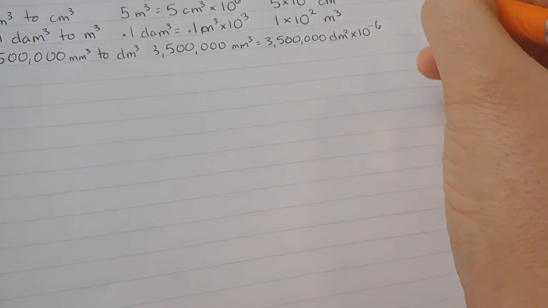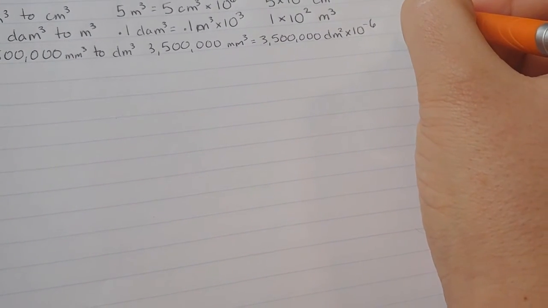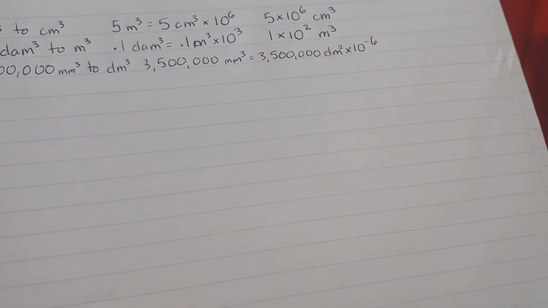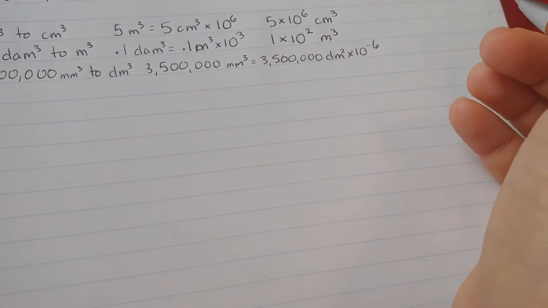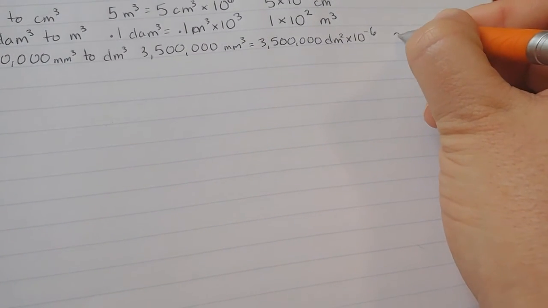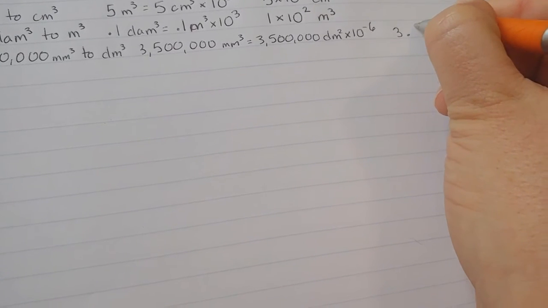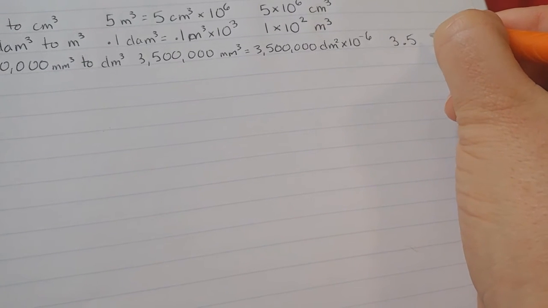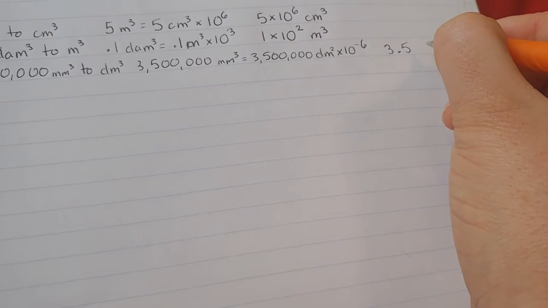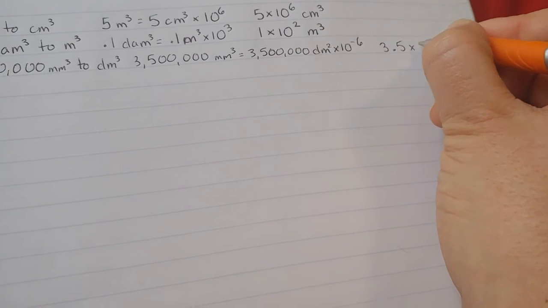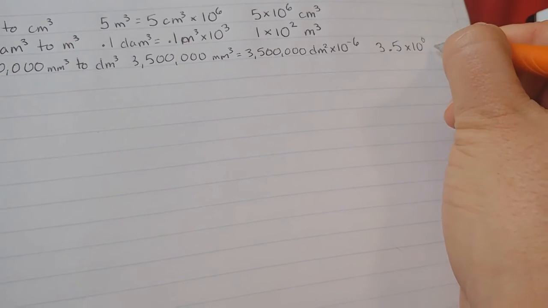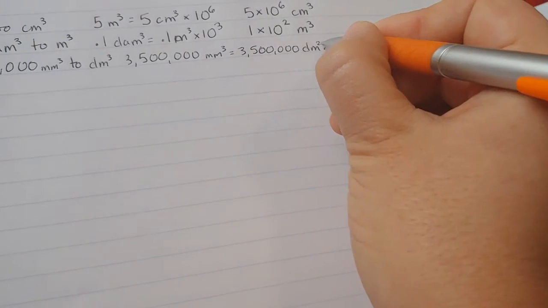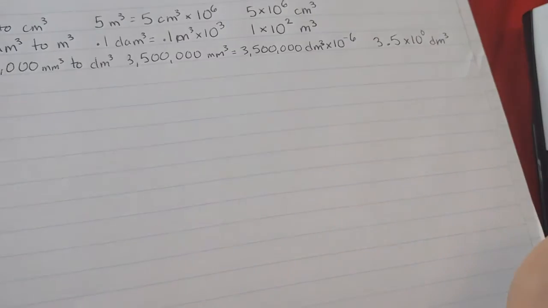And that is going to give me 3.5. But I can't just leave it at 3.5 because I want it in the a times 10 to the k form, so that's fine. I'll multiply by 10 to the 0 decimeters cubed. And I squared this one earlier. That should have been cubed. All right.